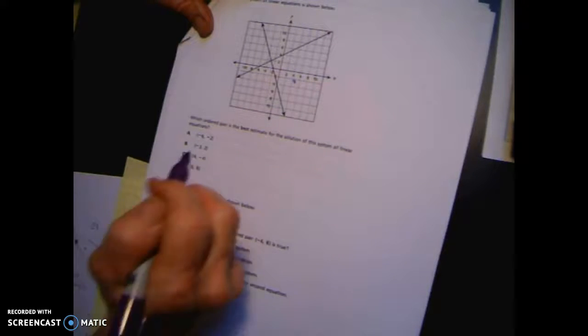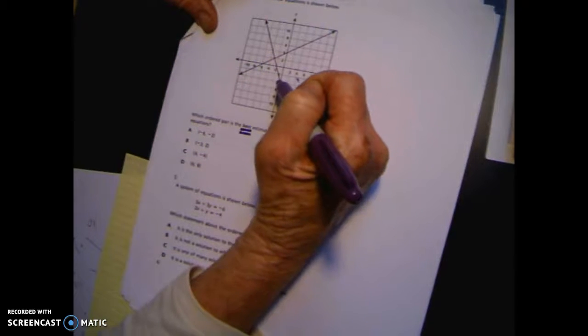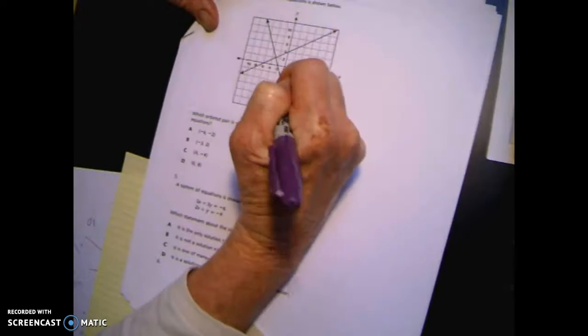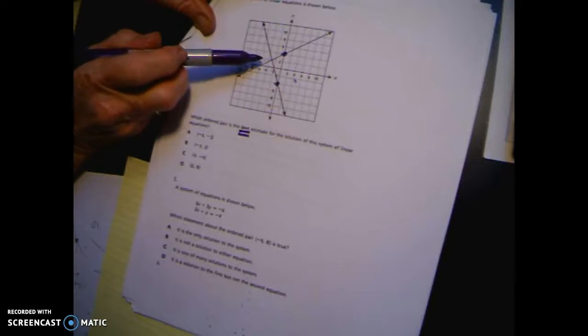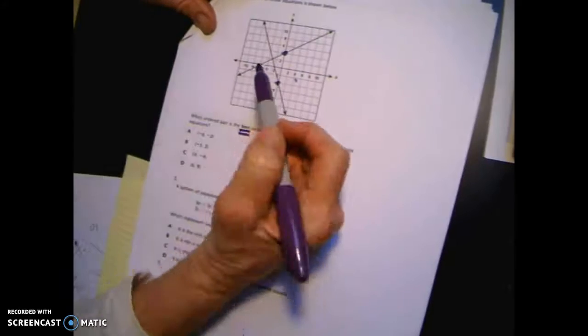And my next one, I have a graph of linear equations, and it says which ordered pair is the best estimate. And this word best is important because where they intersect is not exactly on any one point. Usually the points when I'm looking to find slope will be exactly on this point or exactly on that point. But as you can see, this one is halfway in between -2 and -4. So you're going to have to look down at your answer choices and just decide which one of those makes the most sense.